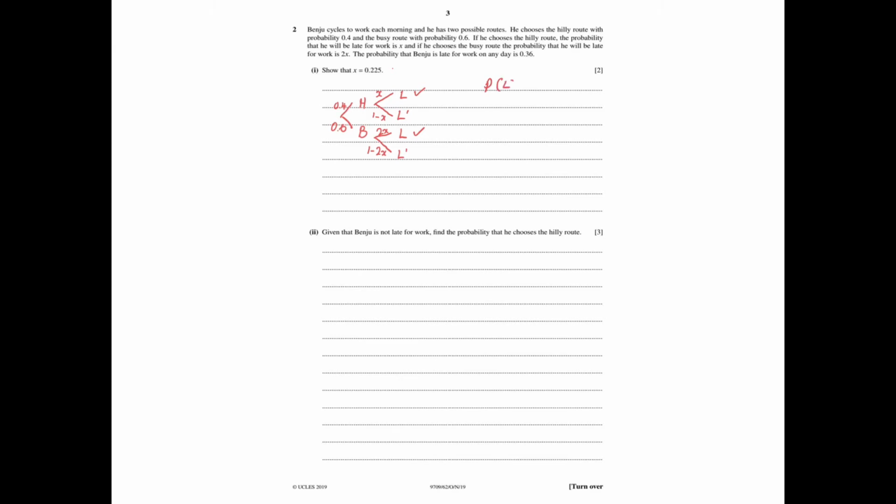Probability of late equals 0.36. The first way, we have 0.4x plus 0.6 times 2x equals 0.36.